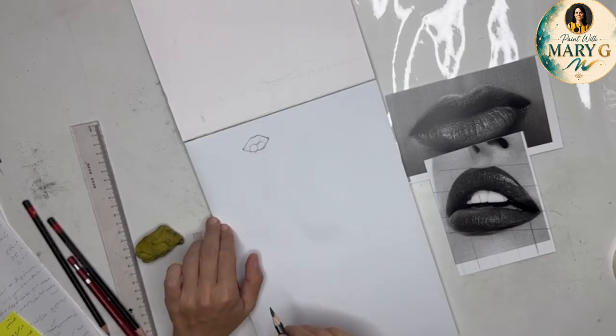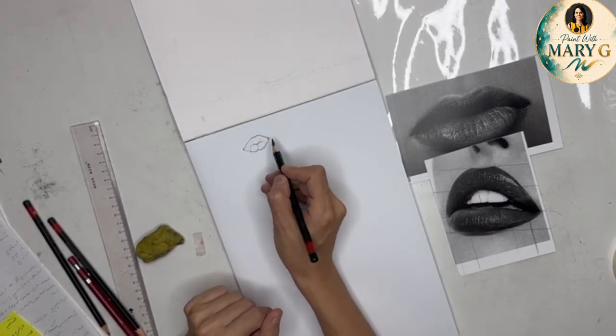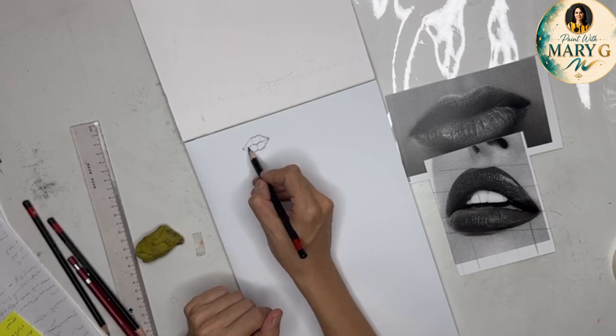This is one of the easiest ways to draw lips quickly and from imagination.